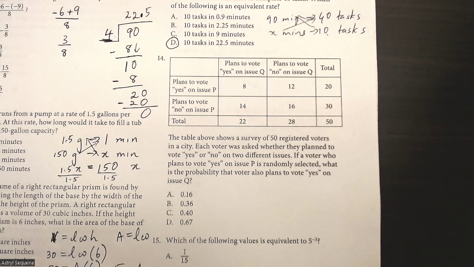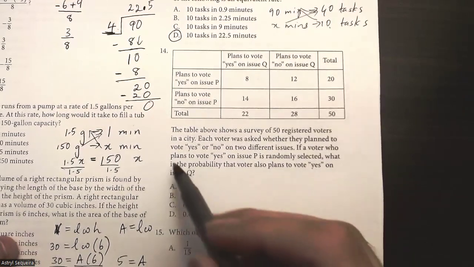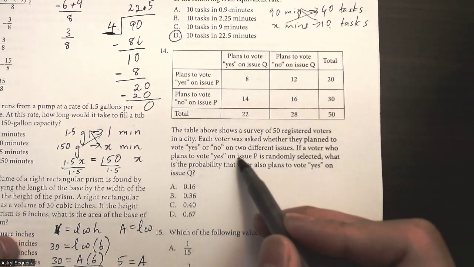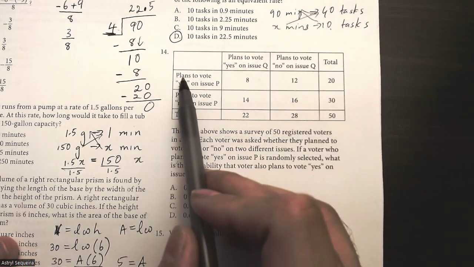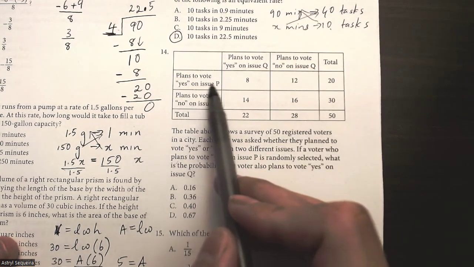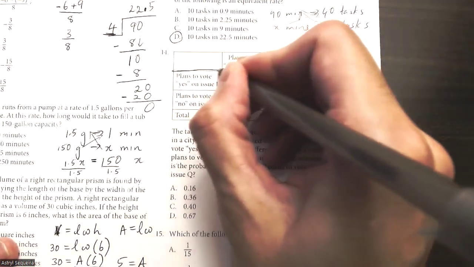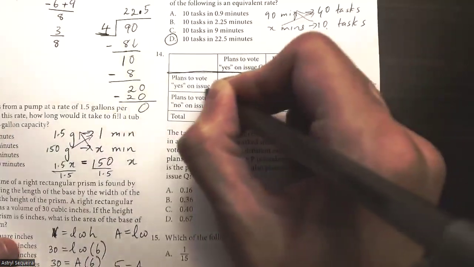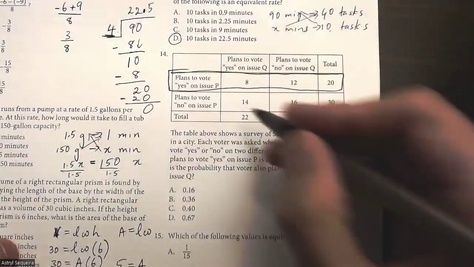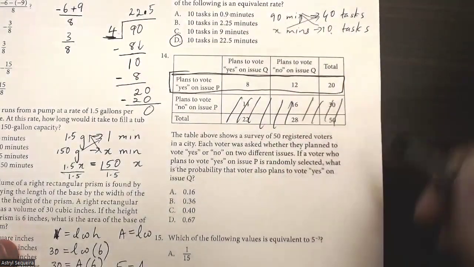So this is a conditional probability question. It says if a voter who plans to vote yes on issue P is randomly selected. Plans to vote yes on issue P is right here, which is this row. So in this question, we are only looking at the numbers in this row. We are disregarding the rest of the table because it does not matter anymore.